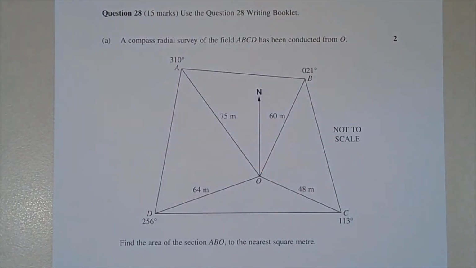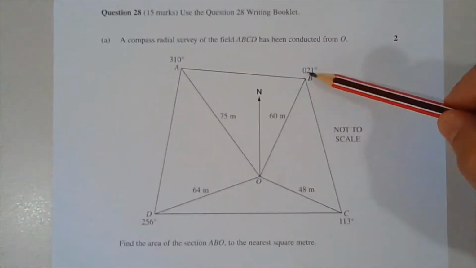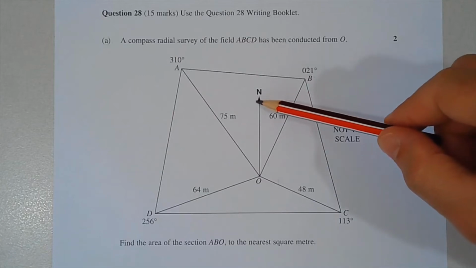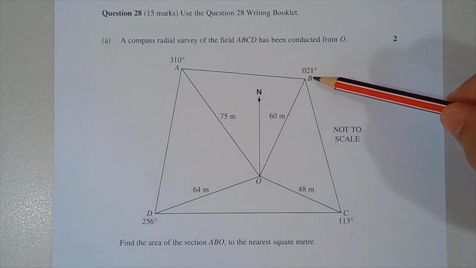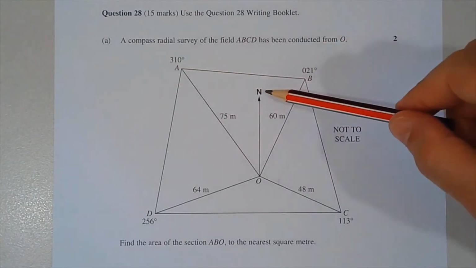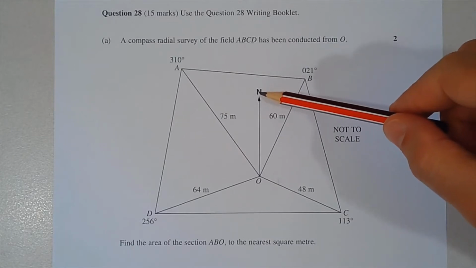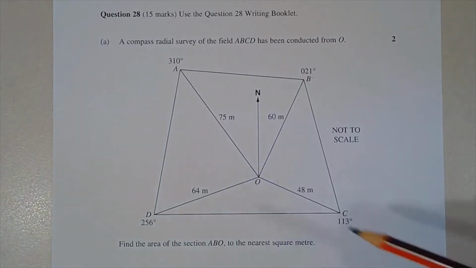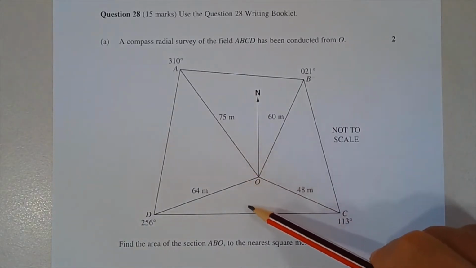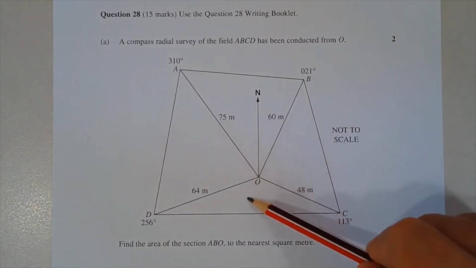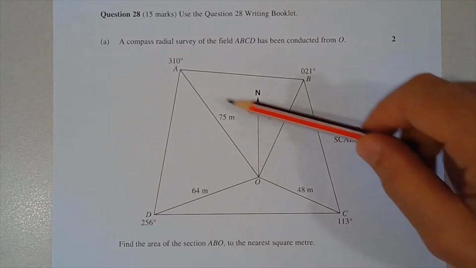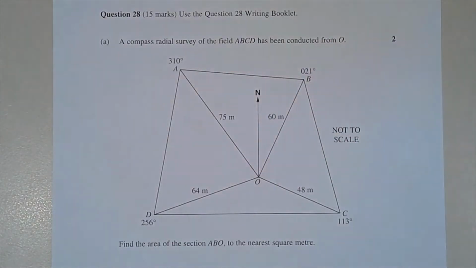There's two ways we can find that angle. So this is angle AOB. Either find the number of degrees from point A to north, and then from north to point B. So 310 to north, that's 50 degrees. 50 degrees plus 21 degrees is 71 degrees. Or you can find the reflex angle. So this is the angle here. And then subtract that from 360 degrees, and that will also give you the angle AOB, the included angle in the triangle.